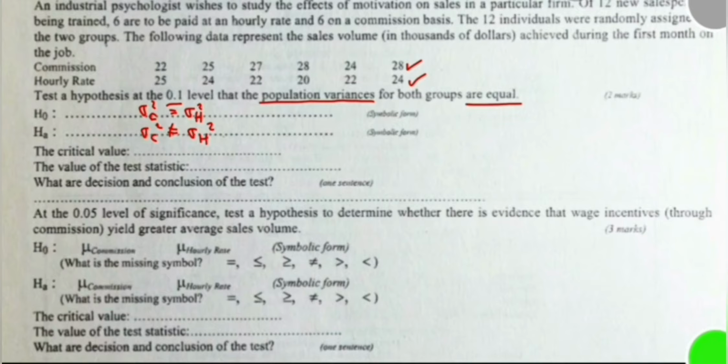Now you get HA. And for this test, you must think of what table to use. The table to use is F. If you use F, it is always positive. The critical value is never negative. And alpha is 0.1 for 2 tails. Our table is the right tail, 1 tail table. Therefore, you must take only the right side, alpha 0.05. Our table is for 0.05.